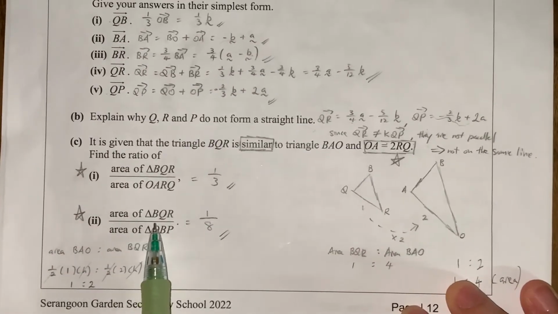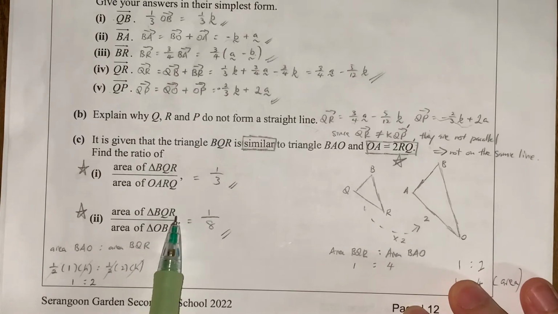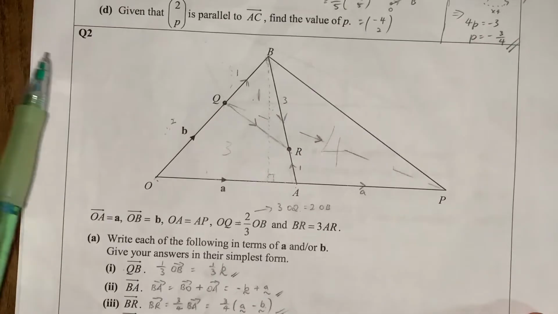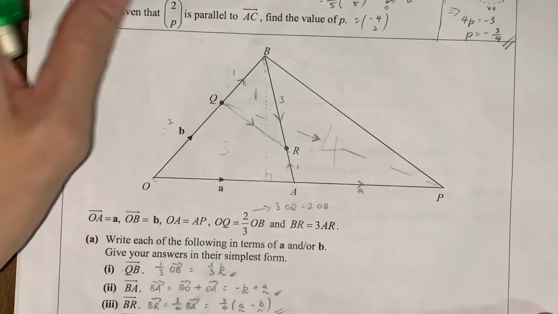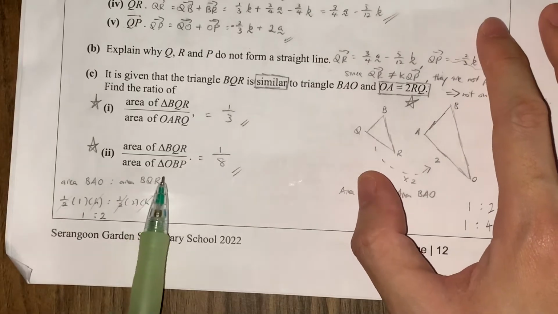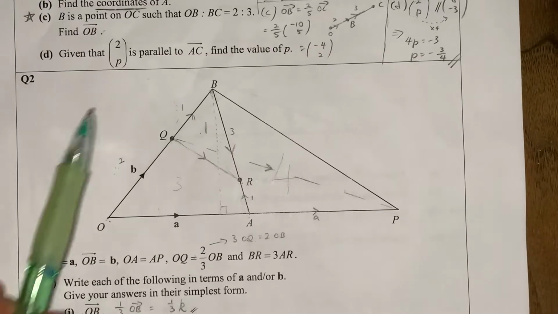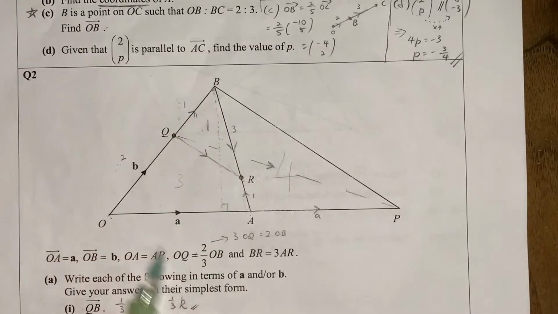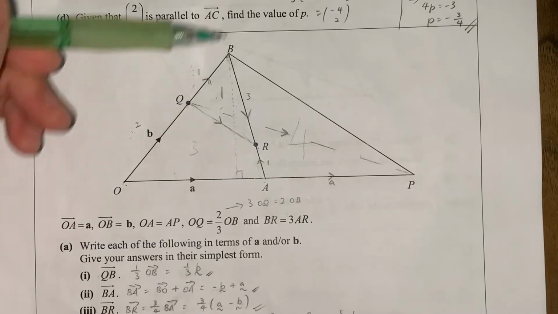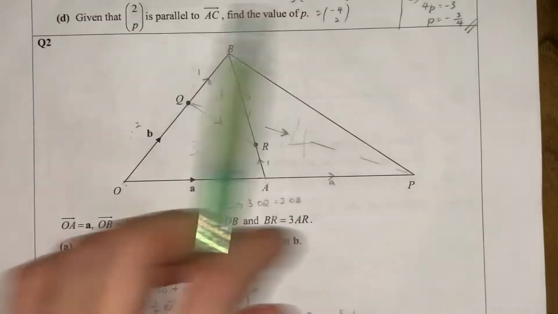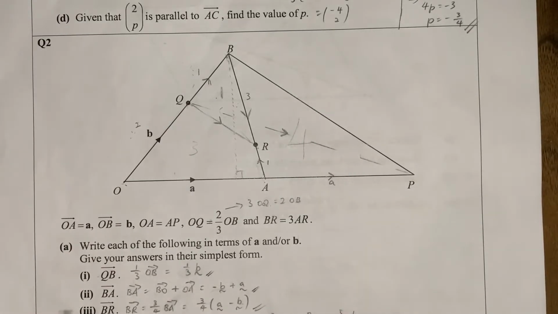Okay, so the next part they ask you BQR. So BQR is where BQR. So it's the same thing. And then the other triangle they want is OBP. So OBP, that's the whole thing. Okay, so it's this one part over the whole thing. So the question is, how big is the whole thing? You really need to know how big is the whole thing, right?